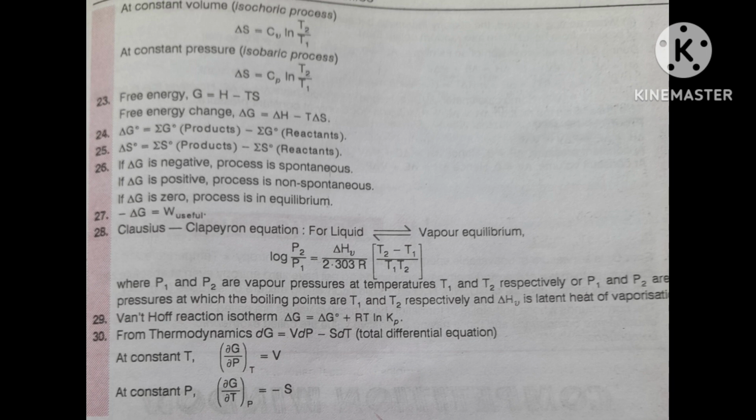Then minus S is equal to dG upon dT. But this is at constant pressure. Hence del G upon del T at constant P is equal to minus S.